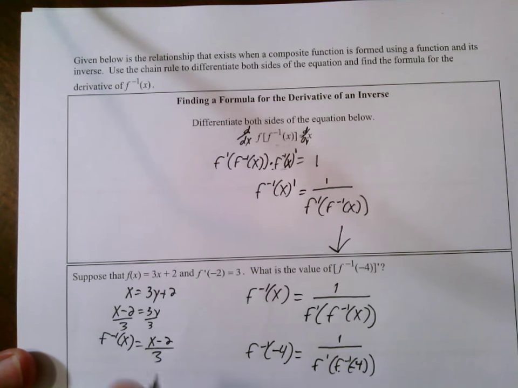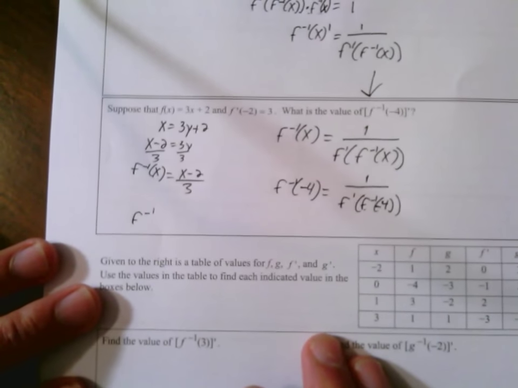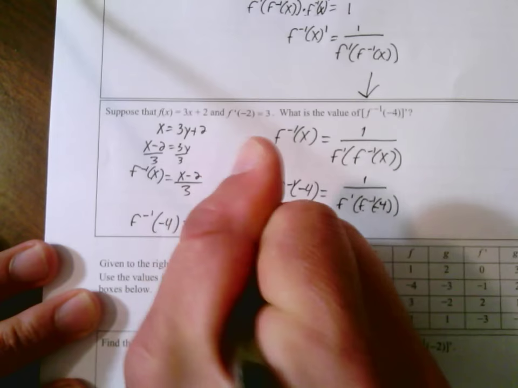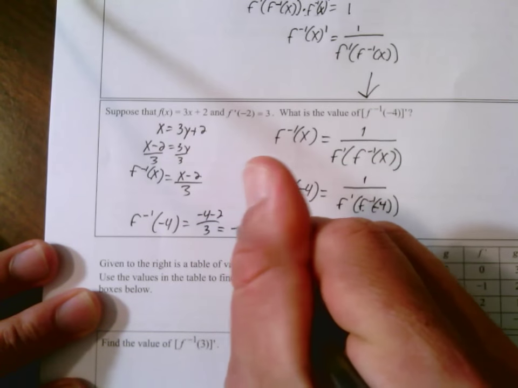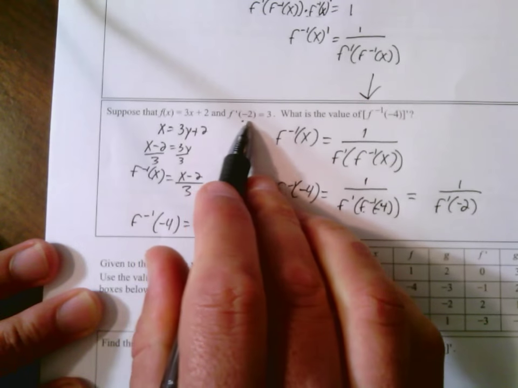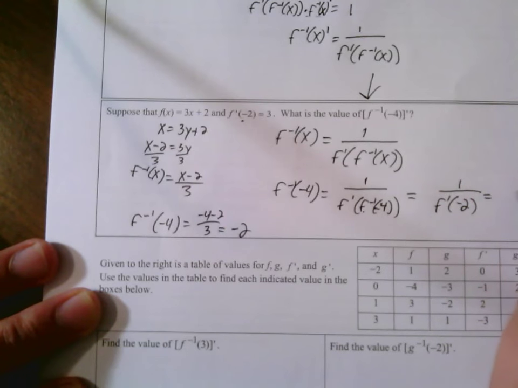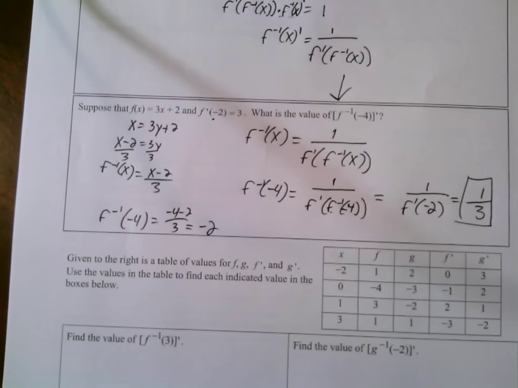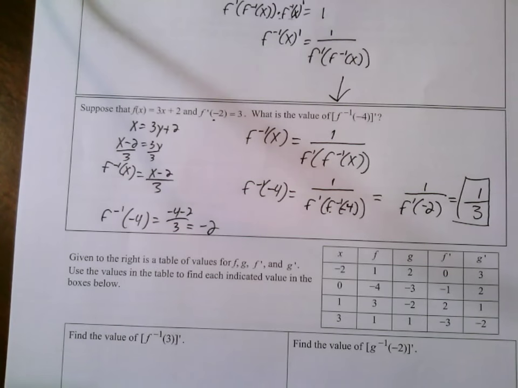So put negative 4 over here. This equals negative 6 over 3, which is negative 2. So now we know that part, so f prime of 2 right here is equal to 3, therefore the derivative equals 1/3. And this is basically as tough as it gets.